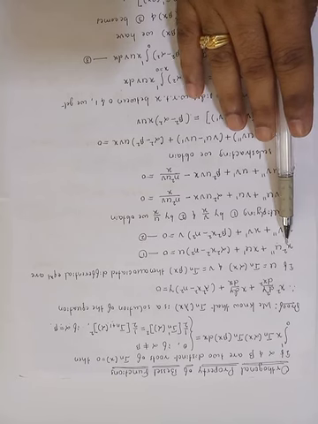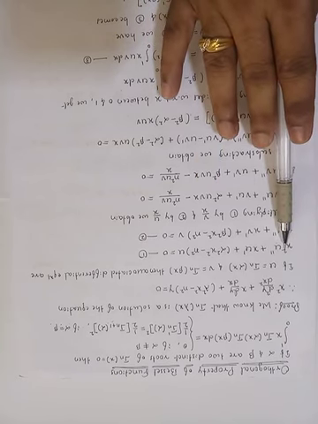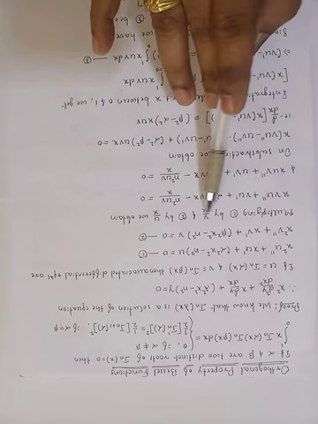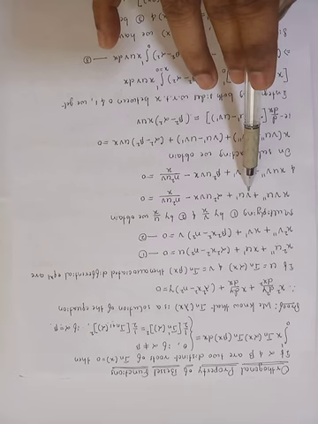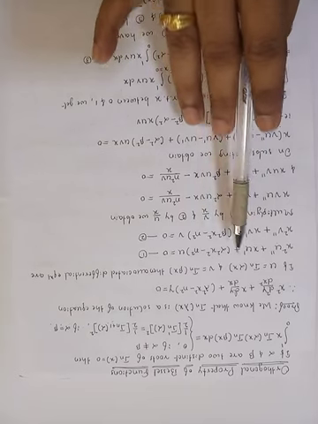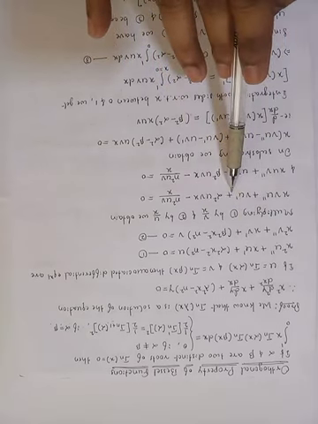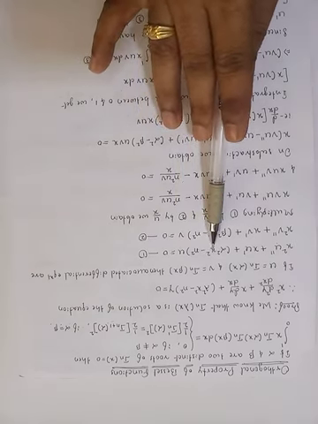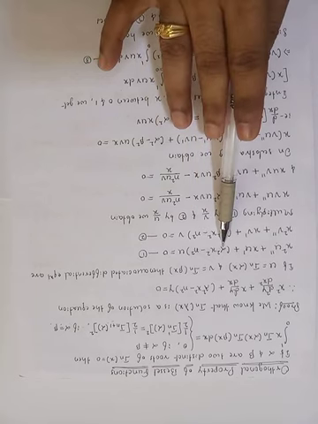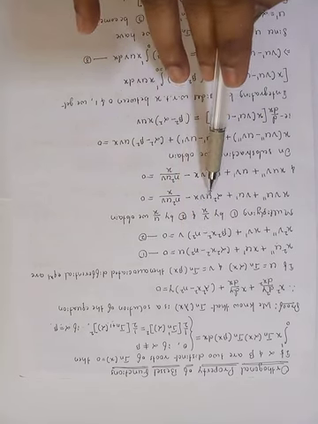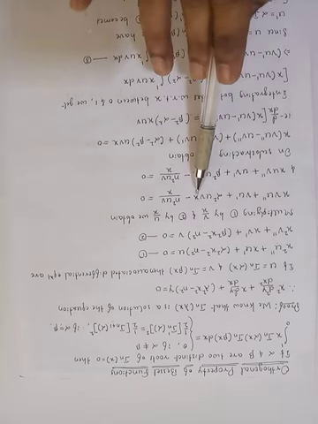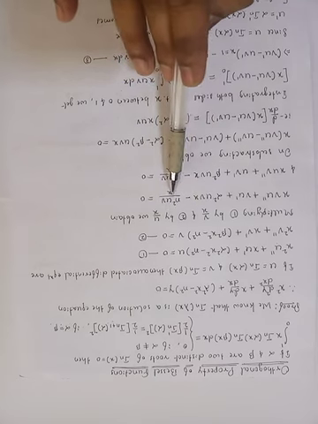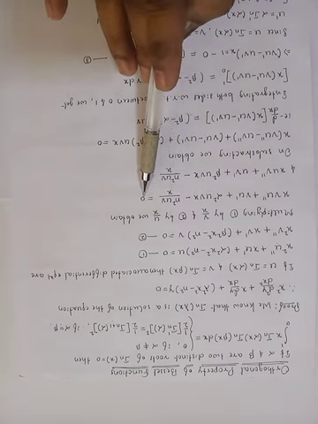When you multiply by v by x, one x cancels and we are left with x v u double dash plus, x cancelled, v into u dash plus alpha square x square into u, one x cancelled, we are left with alpha square u v x, minus n square u into v by x. That is, minus n square uv by x equal to 0.